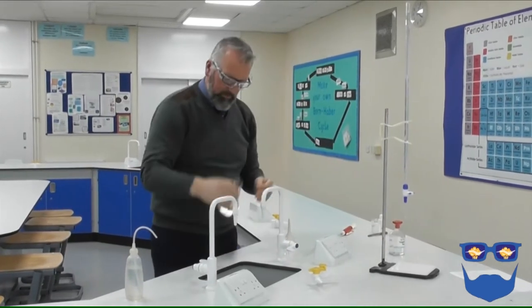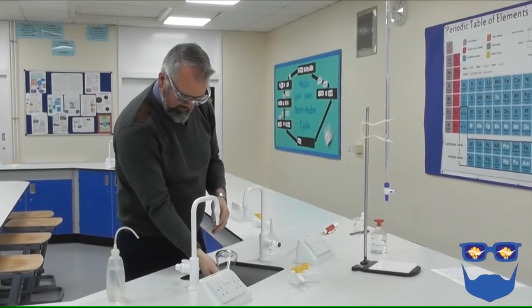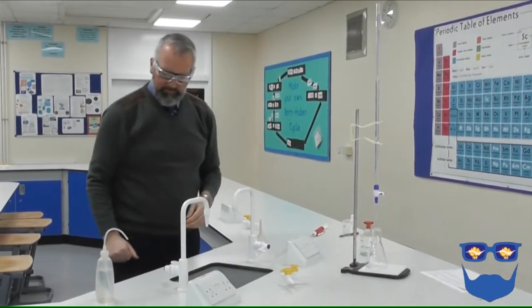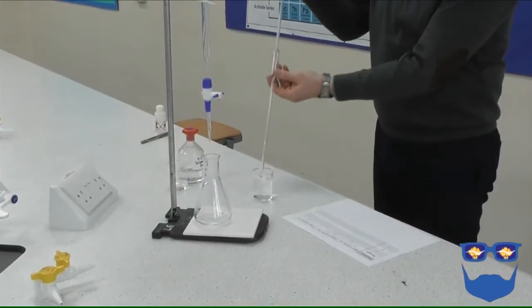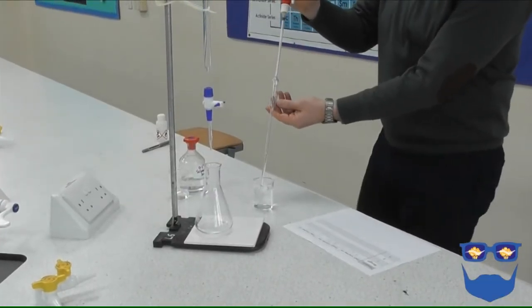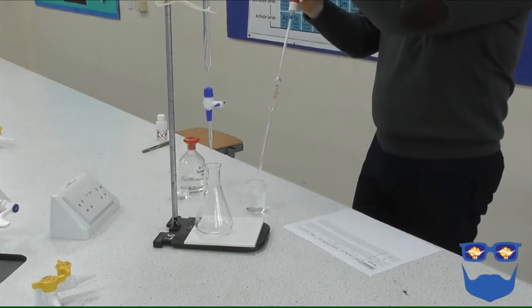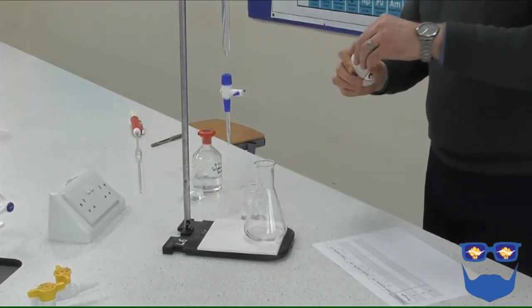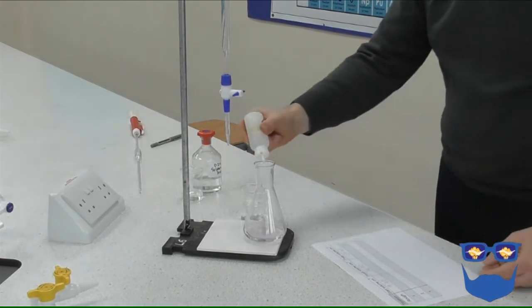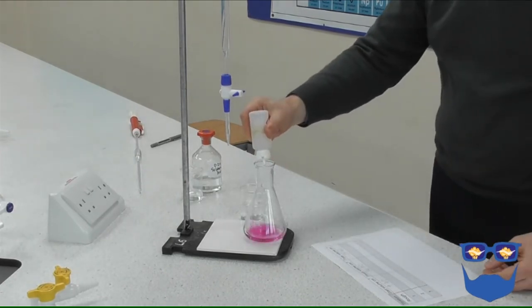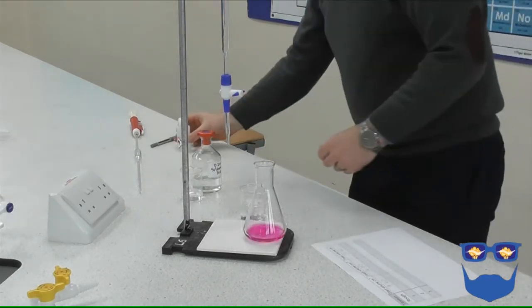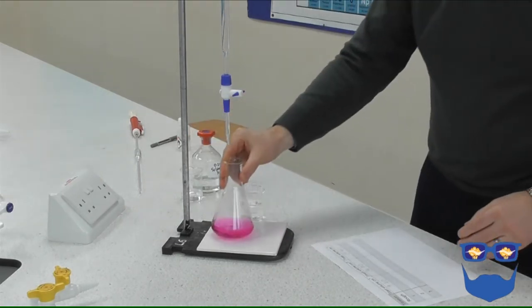Refill the burette with the acid, record your start volume. Pour away the solution in the conical flask, measure another 25 centimetres cubed of alkali and pour it into the conical flask. Add a few drops of the indicator. Pour the acid into the conical flask up to the last point when the indicator didn't change. Swirl the conical flask so the solution is well mixed.